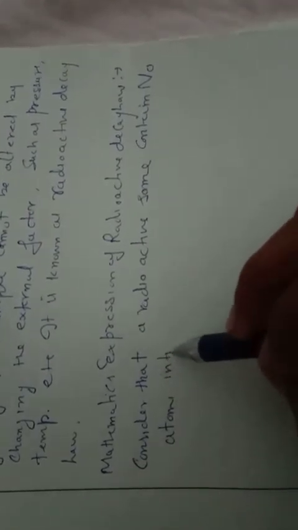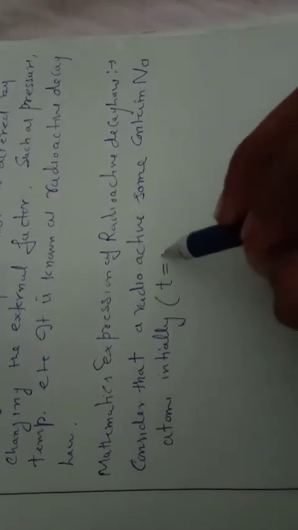Expression of radioactive decay law. So consider that a radioactive sample contains N naught atoms initially, starting में, when time is 0, स्टार्टिंग में जब टाइम 0 था तो रेडियो एक्टिव सैंपल में N नॉट एटम्स हैं.